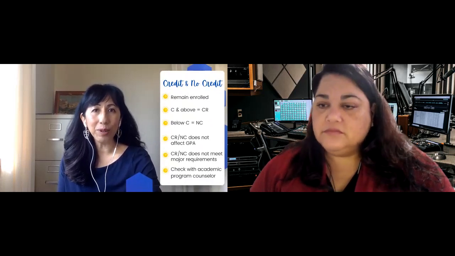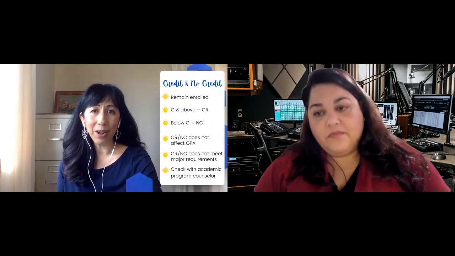Your third option is to change your grading option to credit, no credit. This basically means that you'll remain enrolled in the class and you'll need to do C or better level work in order to earn credit or CR at the end of the semester. If you don't, you will earn no credit or NC. Neither the CR or the NC will affect your GPA. And courses completed for credit, no credit cannot be used to meet major requirements. If in doubt, check with your academic program counselor.